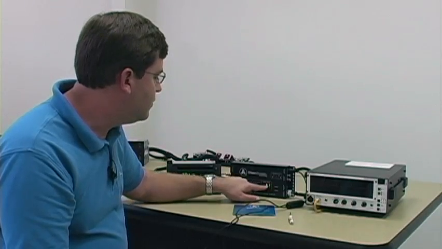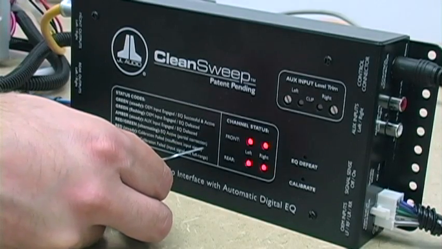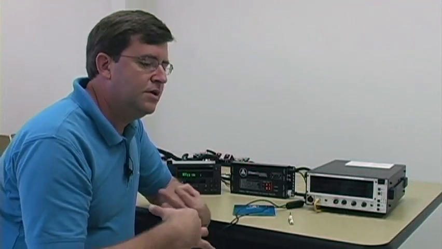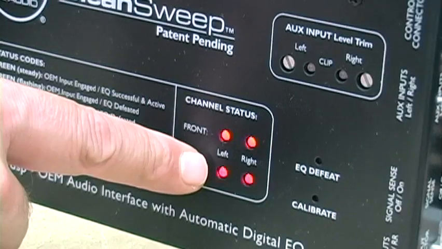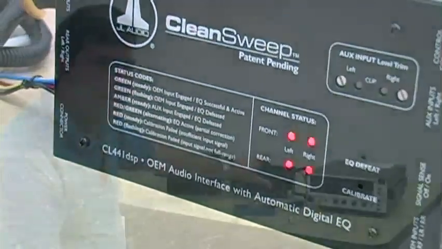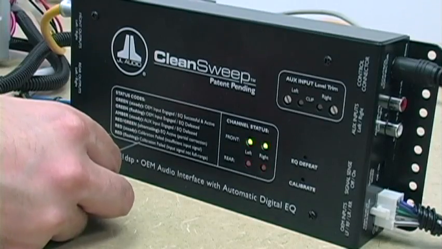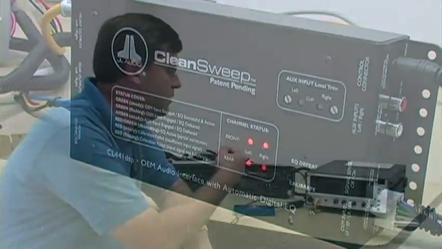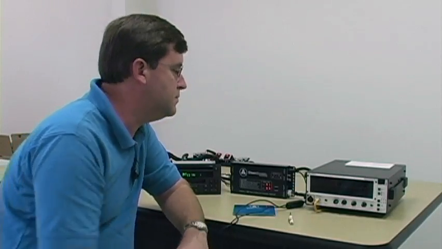Here we have an alternating red and green, so here we see red, green alternating, EQ active, partial correction. What that code means is that the CleanSweep was not able to achieve a satisfactory flat response, but it tried its best. Okay? And on the other set of channels in the rears, we see just rapidly flashing red lights. And again, if we look at our codes here, it says calibration failed because the input signal is not full range. CleanSweep is telling you that the signal applied to it was not correctable for two different reasons in each of its channel banks.